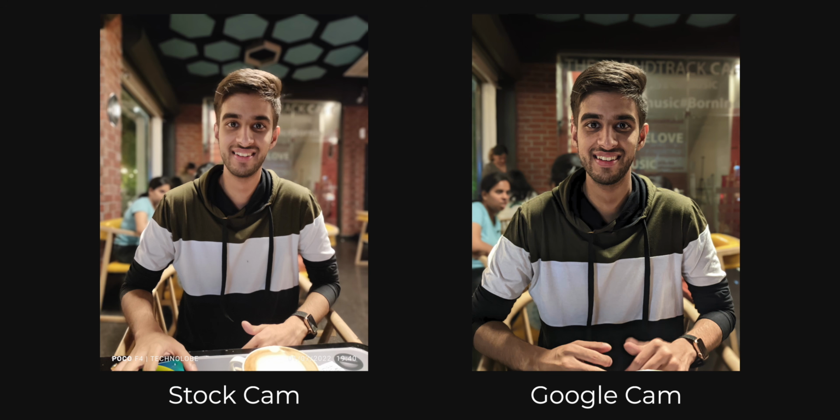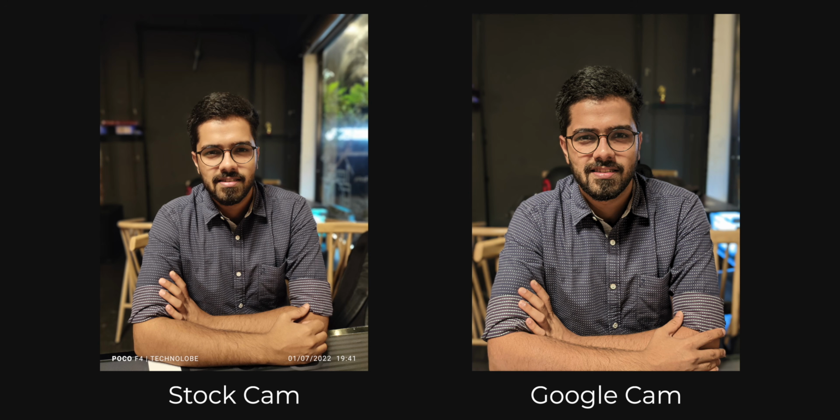Anyway, moving on, let's talk about portrait mode. Portrait mode is better on Google Camera for sure. The face looks more natural, edge detection is very good and the background blur is excellent.